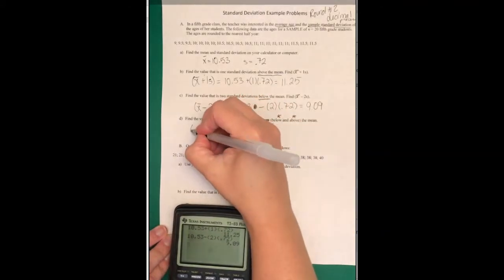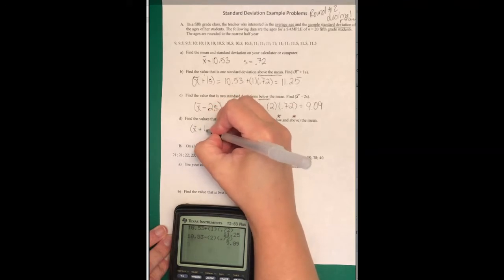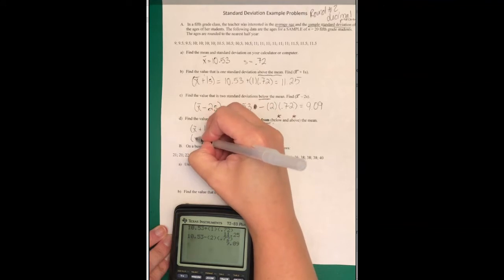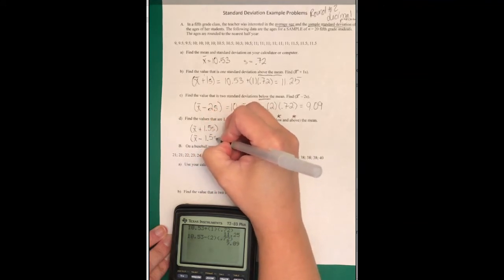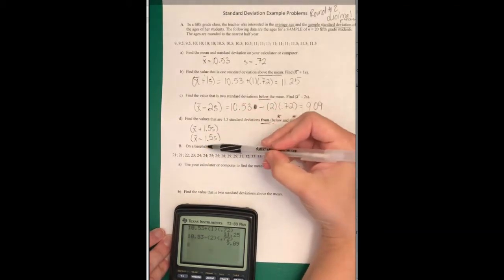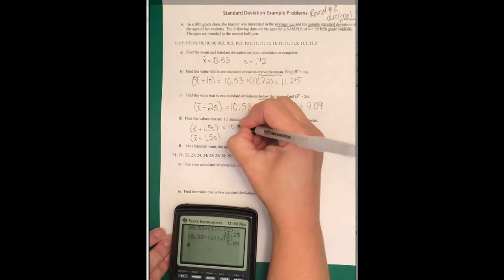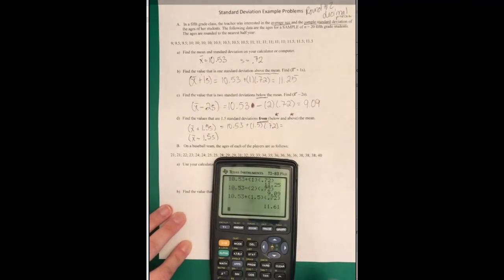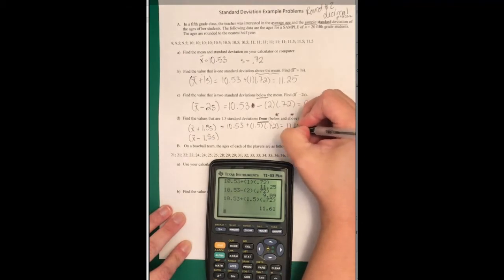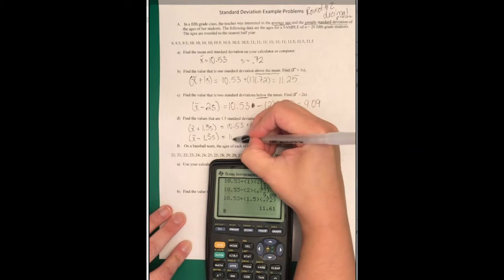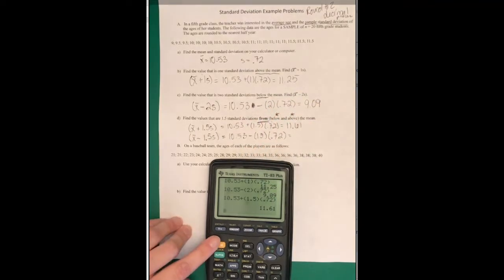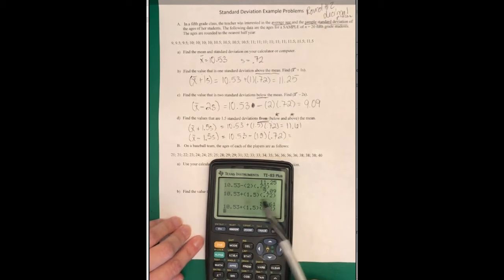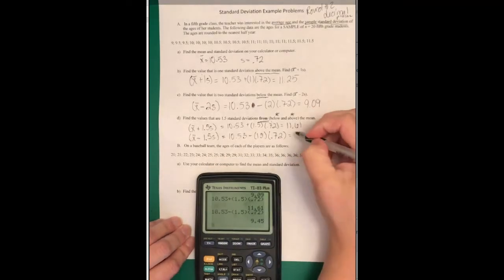So 1.5, we are going to have to find this, and then that. So above and below the mean. Now we just rewrite it, enter it into our calculator. I get 11.61. And for below the mean, you can do something easy here. I'm going to hit second, enter, and it just copies the last line that I did, and all I'm going to do is go up and change this plus to a minus, and I get 9.45.